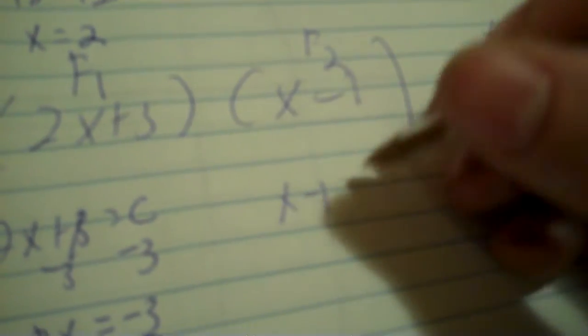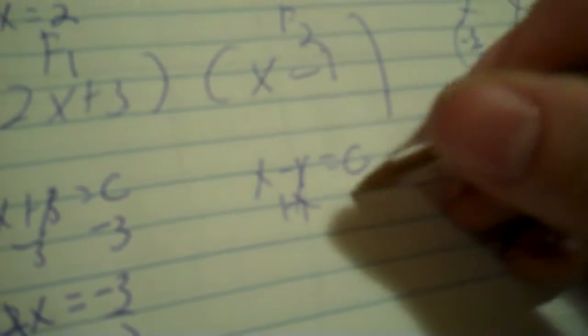So 2x plus 3 could equal 0. Subtract 3, get negative 3. Then you divide by 2. I'm going to keep that negative 3 over 2. Then x minus 1 could equal 0. That would equal 1. Okay.